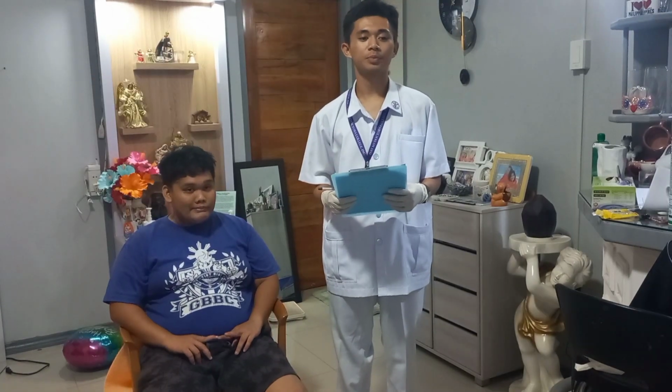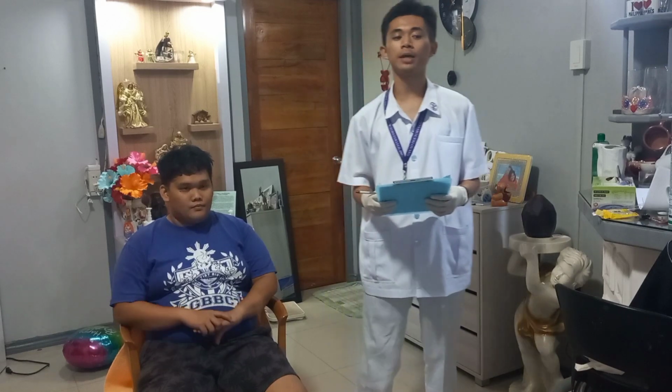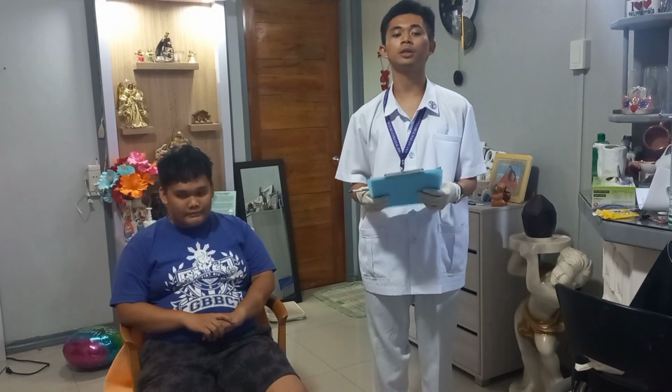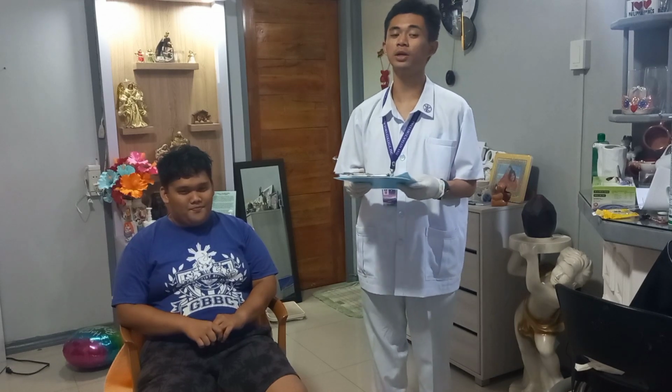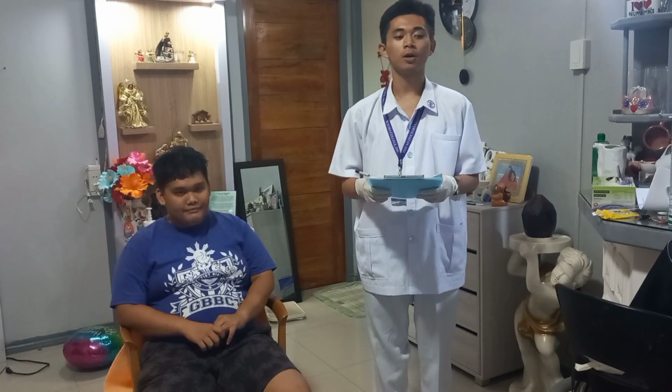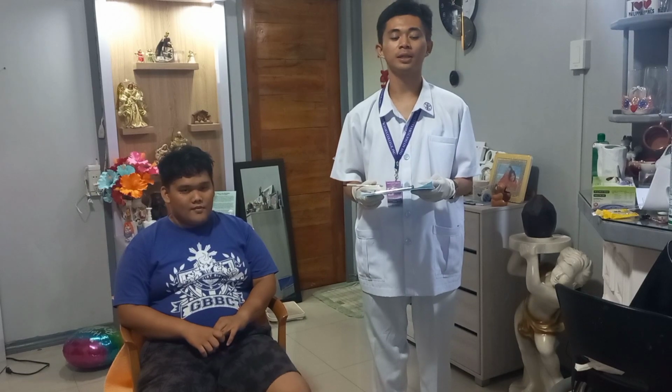As I can see, his scalp is clean, with no signs of any lesions or depression in the skull. Also, his hair is not oily and not dry. Also, there are no signs of parasites in his hair.